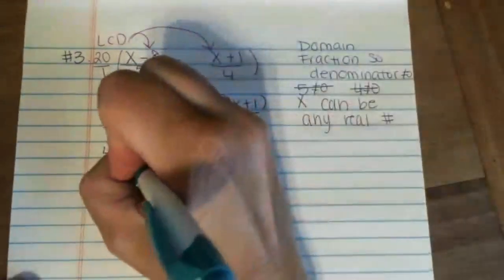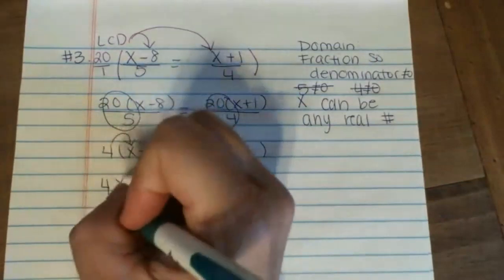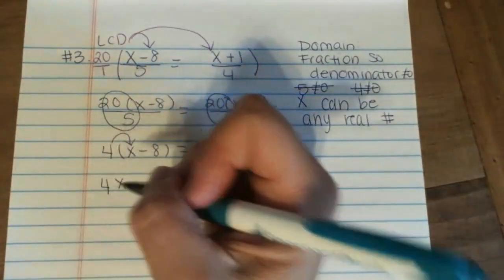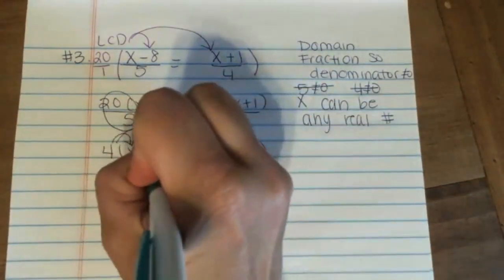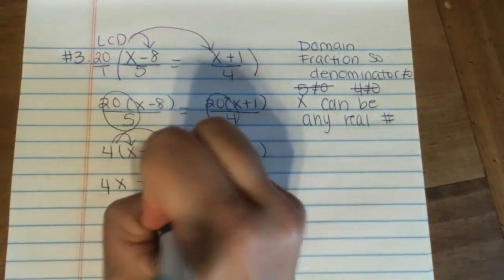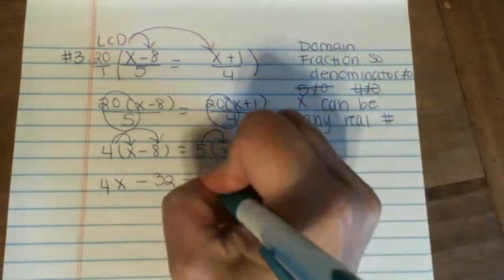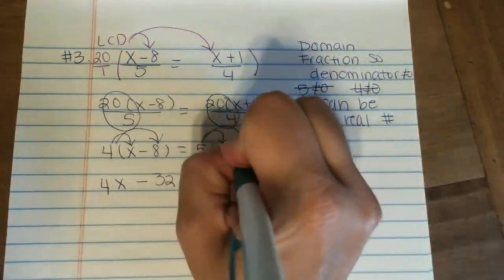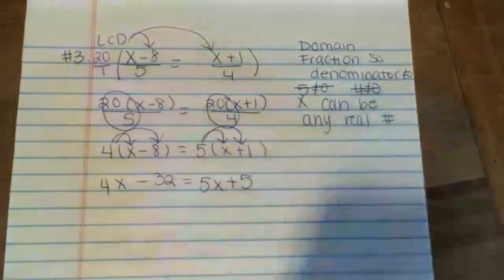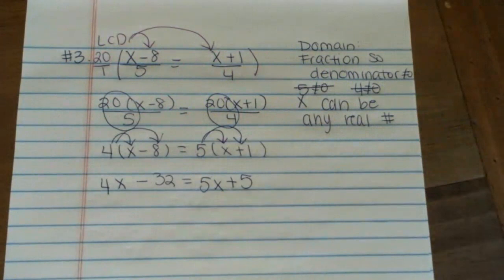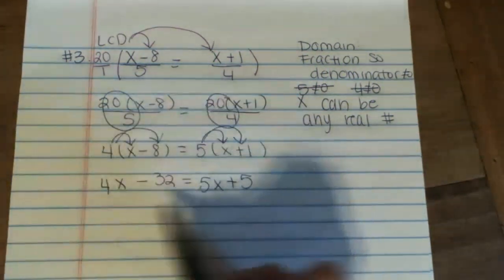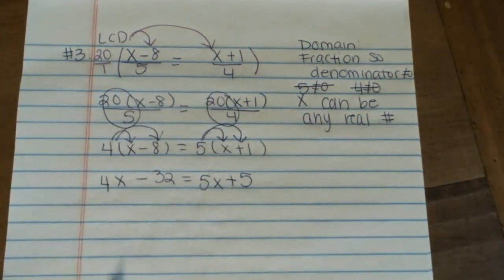Now let's distribute. So 4 times x would give us 4x. And then we have 4 times negative 8, which would give us negative 32, equals, let's also distribute this 5. So 5 times x is 5x. 5 times positive 1 would give us plus 5. Let's combine like terms. Let's bring this 5x over here with the 4x. You can also bring the 4x over here. It doesn't matter. Everyone just usually puts the x on the left-hand side and the numbers on the right, but it totally doesn't matter.